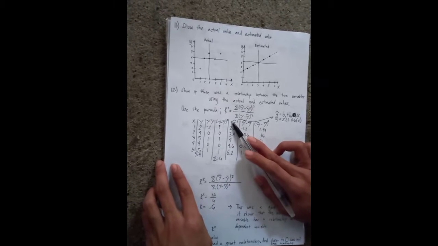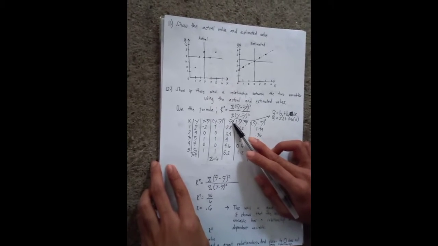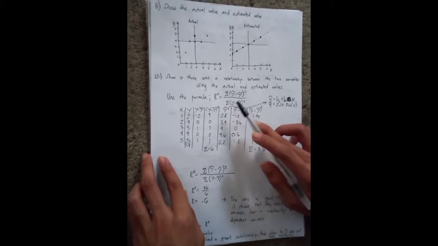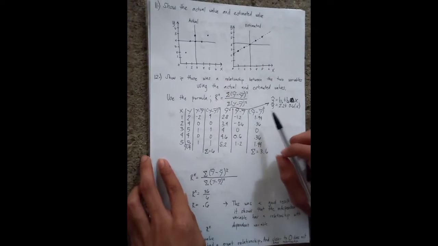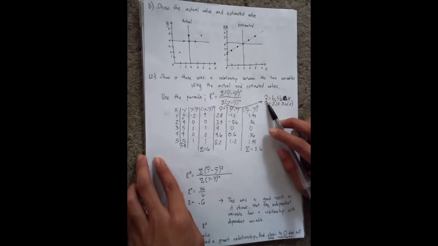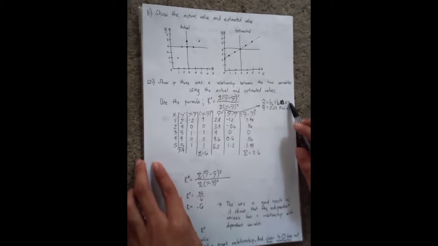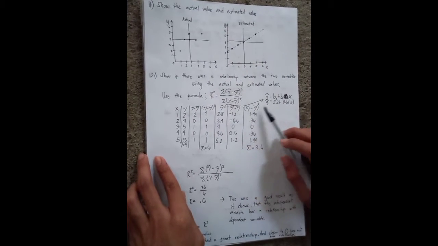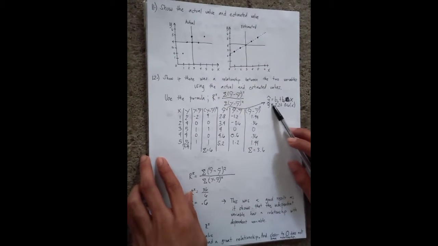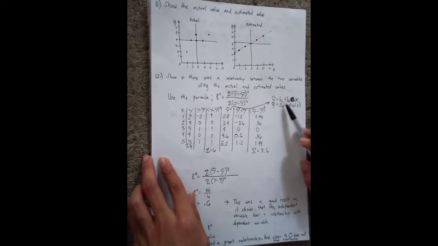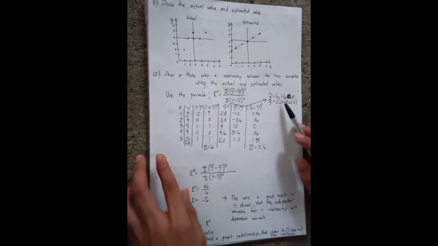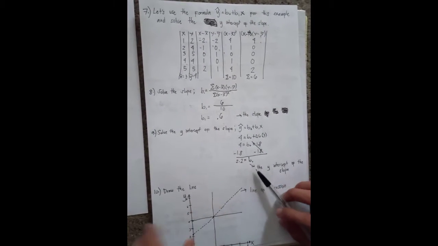To get the estimated values of the given observations, we must use the formula estimated y is equal to b0 plus b1 times x. We already got b0 earlier, which is 2.2, the y-intercept.